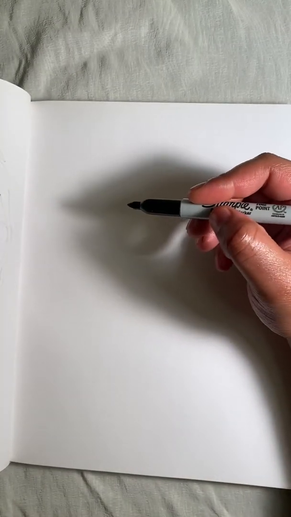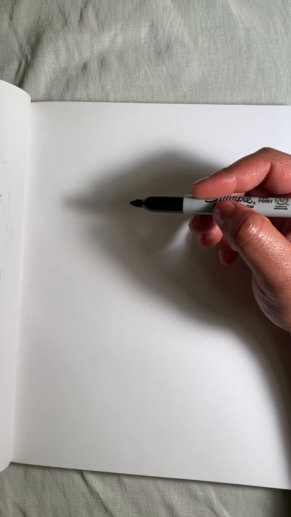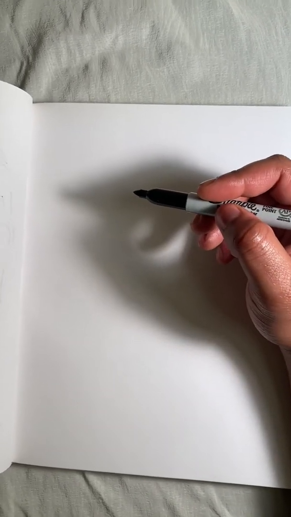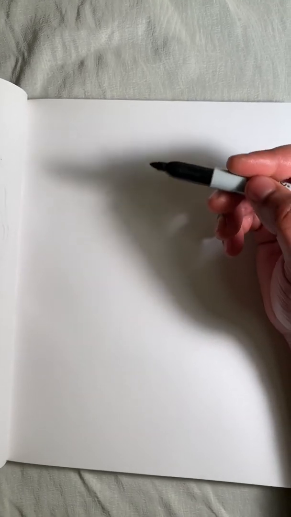For me, it makes the characters look female when it's round, and for me, male faces tend to be more longer. That's how I like to differentiate, because drawing the female faces the same way you draw male faces is not really recommended. Maybe when you're starting out drawing, you might do that, but as you progress, you start differentiating the face more. So here we go.